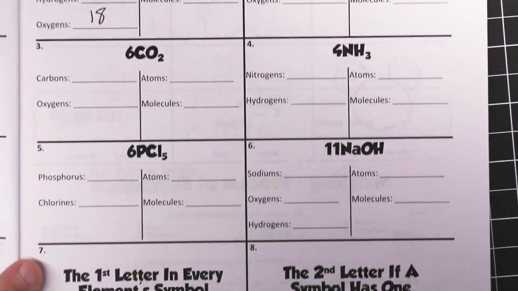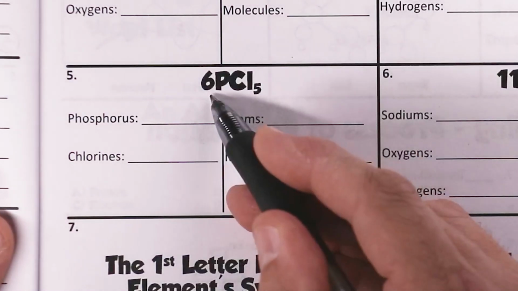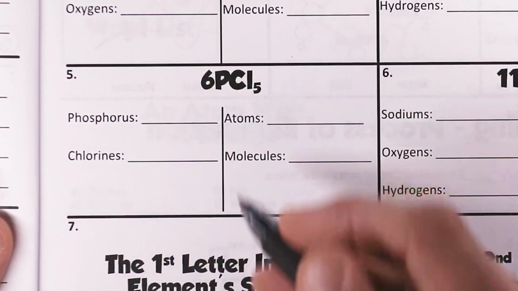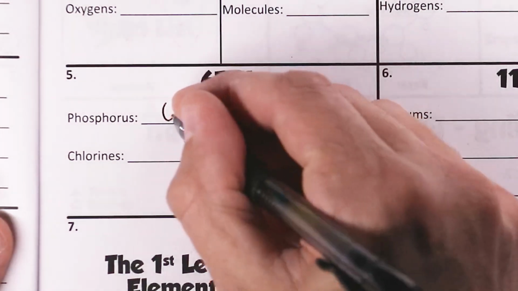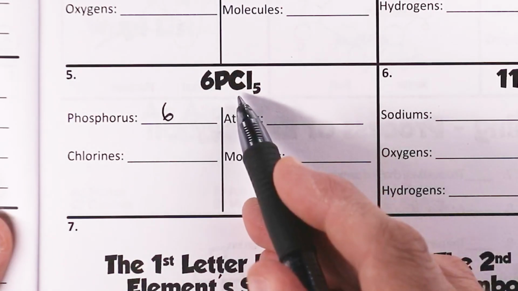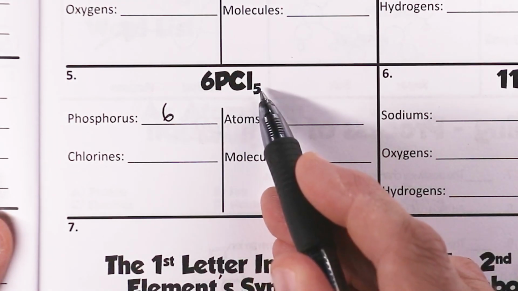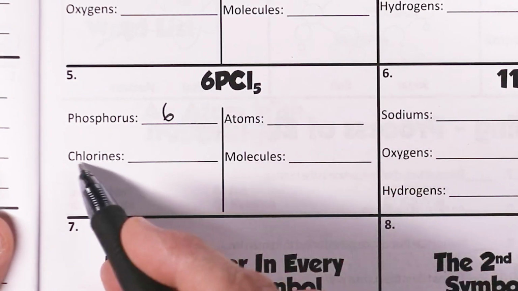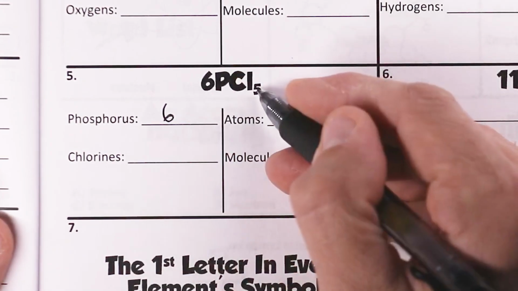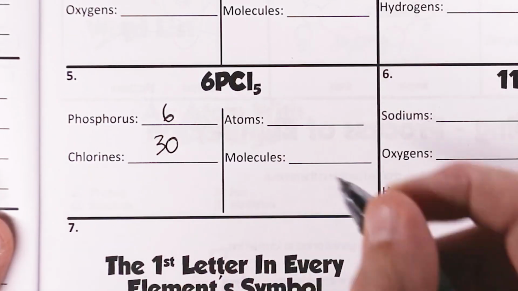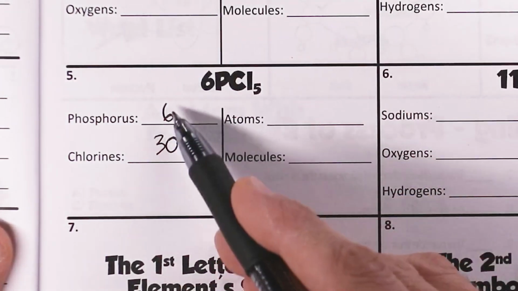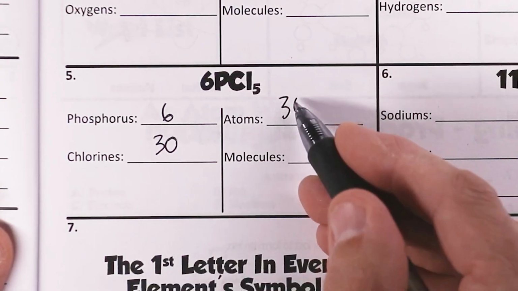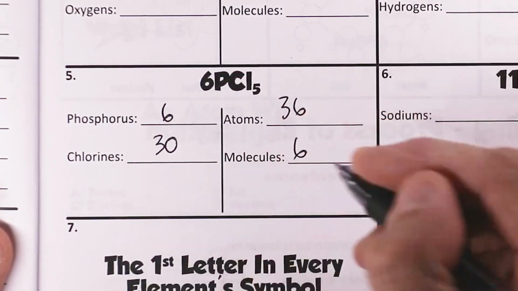All right, one more I'm going to do for you. 6 PCl5. How many phosphorus atoms? 6 times 1, 6. How many chlorines? Now, a lot of kids look at this and they think it's carbon and iodine. It's not 2 different atoms, okay? It's chlorine, Cl. 6 times 5, 30, okay? How many atoms total? 36. How many molecules to get to 36 atoms? 6. All right.